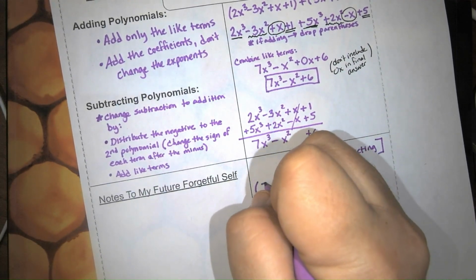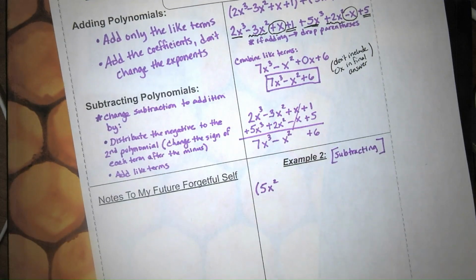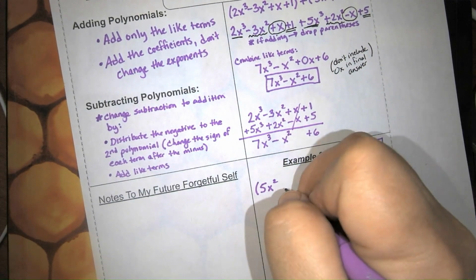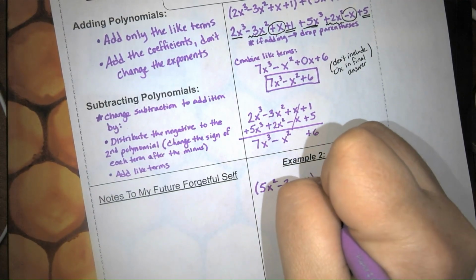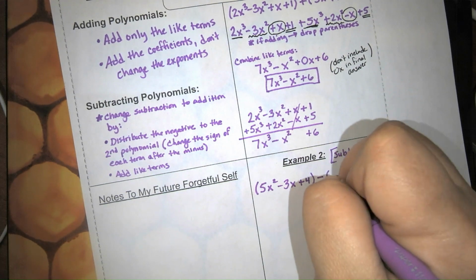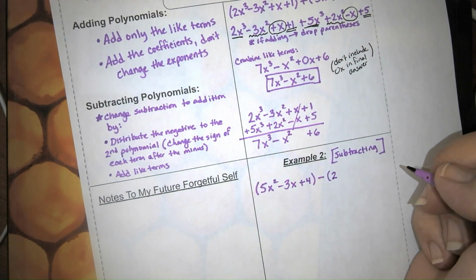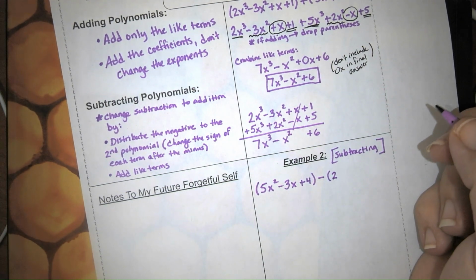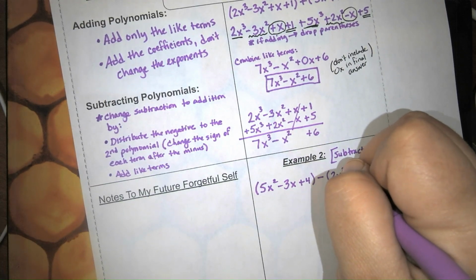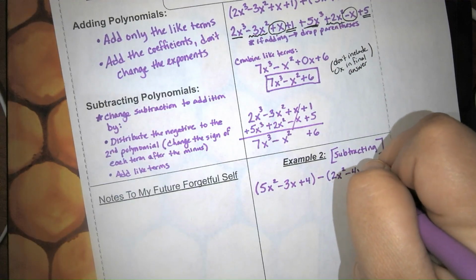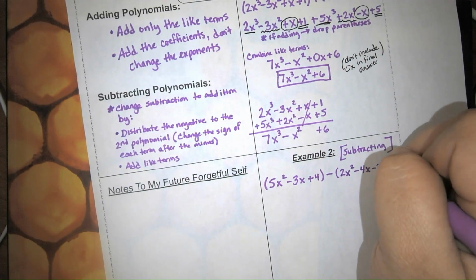Parentheses, 5x to the second power minus 3x plus 4 minus 2, close your parentheses, then subtraction. Open a new parentheses, 2x to the second power minus 4x minus 3, close your parentheses.